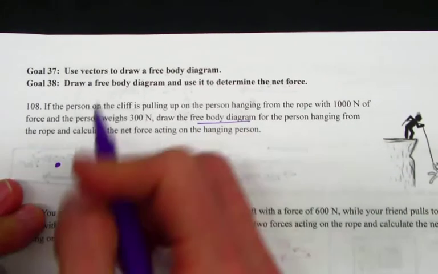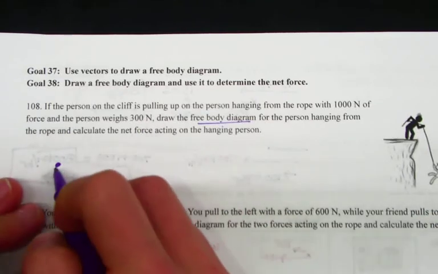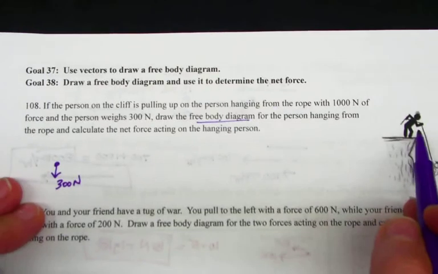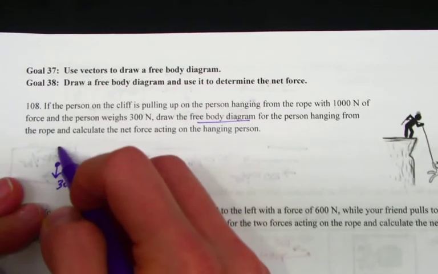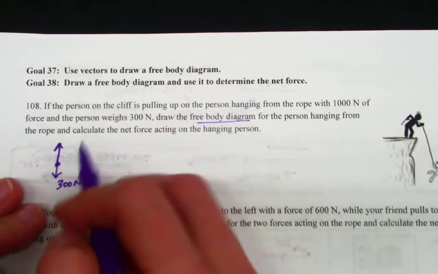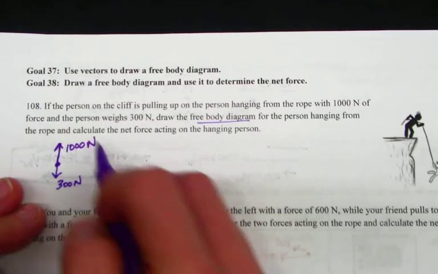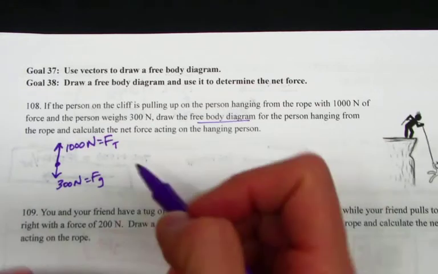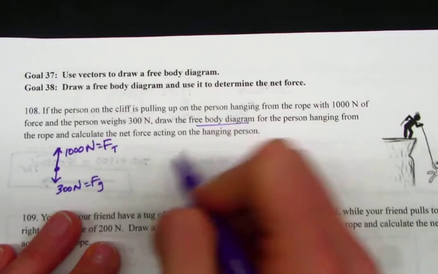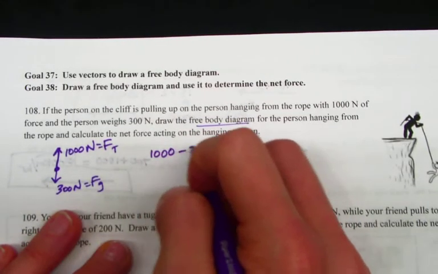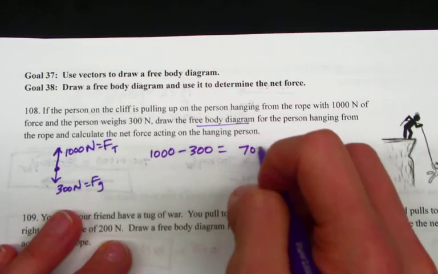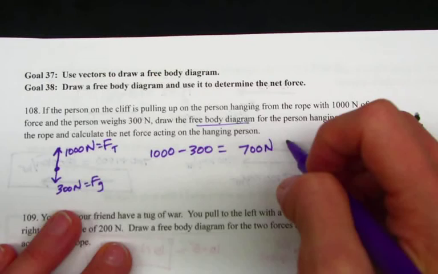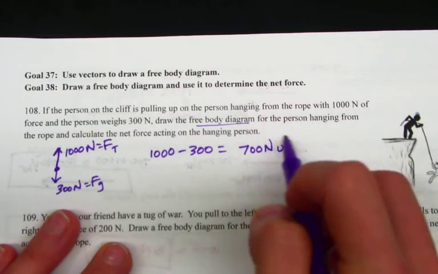So here's my person, and his weight force is 300 newtons. But the applied force up, right, so that's my tension force working up, is going to be 1,000 newtons. Okay, so to get the net force, I'm going in opposite directions, so I'm going to find the difference. 1,000 minus 300 equals 700 newtons. The 1,000 is the greater force, and that is working up, so it's 700 newtons upward.